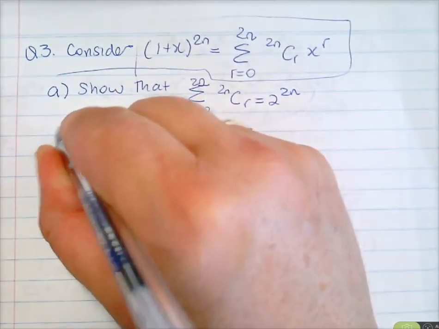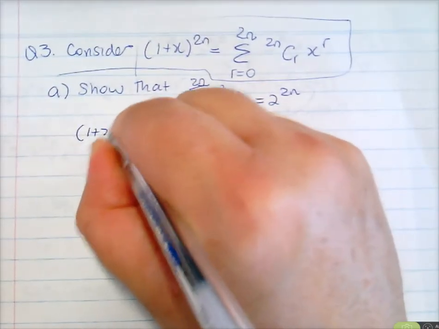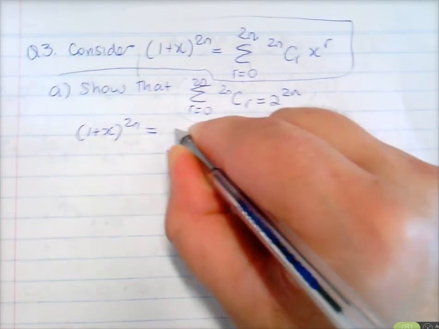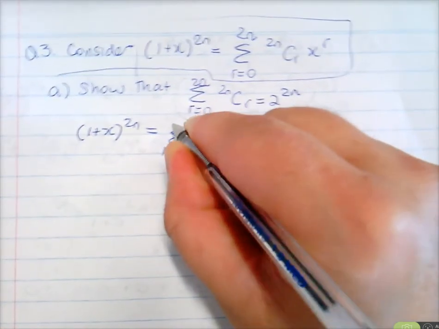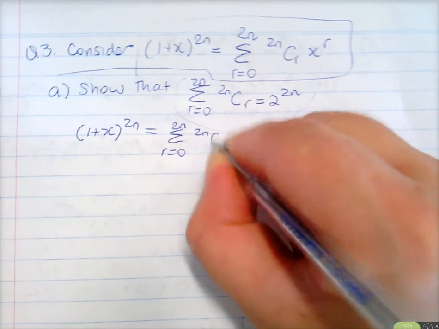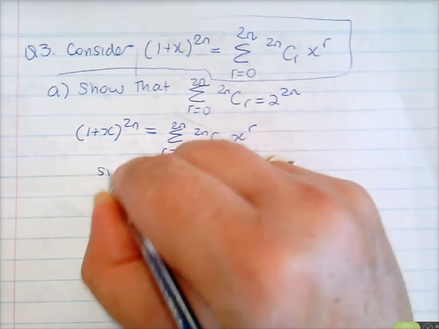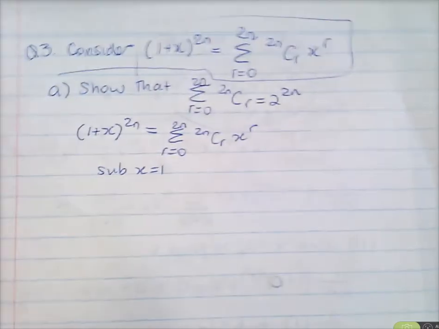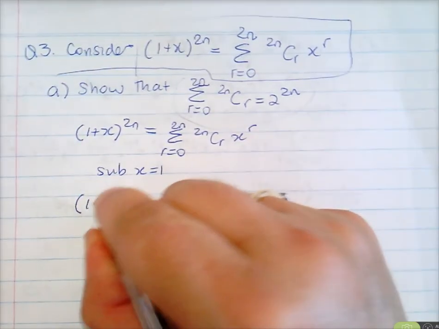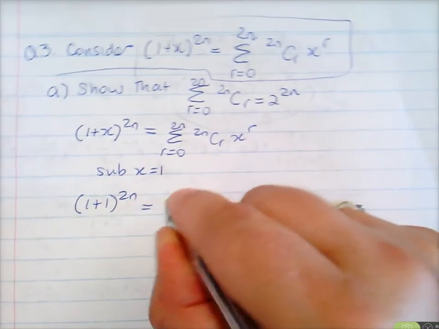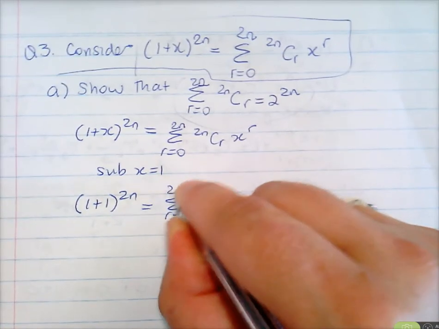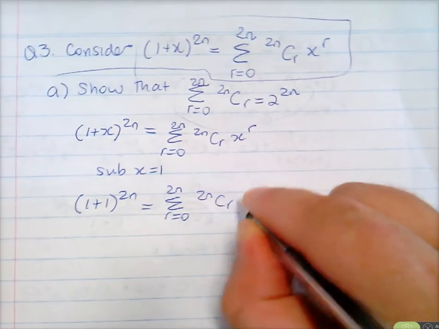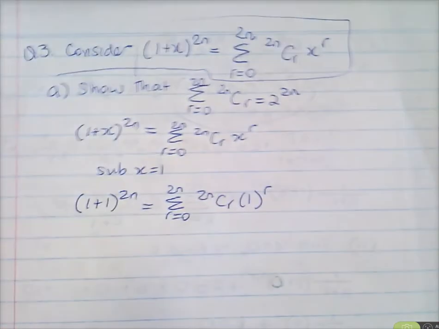So you take the first bit, (1 plus x) to the 2n equals the sum from r is 0 to 2n of 2nCr x to the r. Then you write, substitute x equals 1. Then you will get (1 plus 1) to the 2n equals the sum of all terms from r is 0 to 2n of 2nCr 1 to the r.